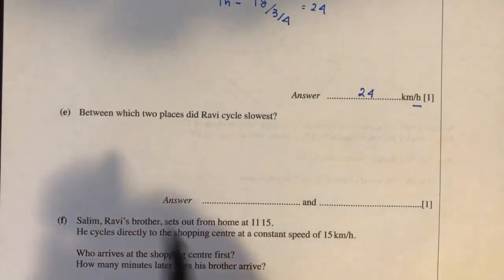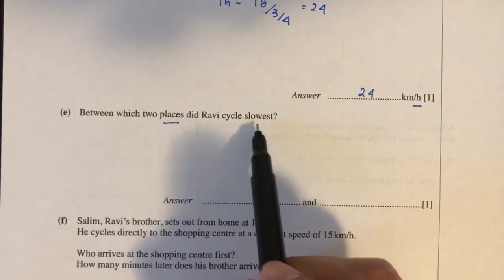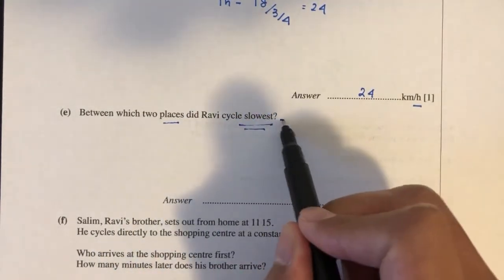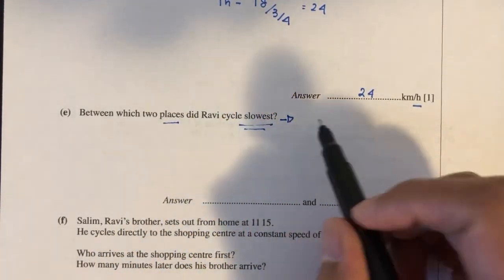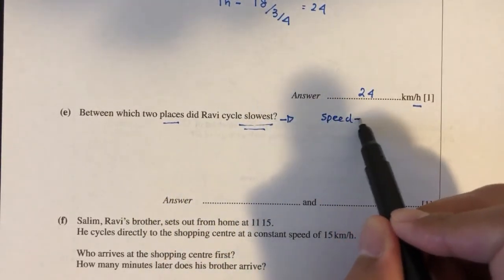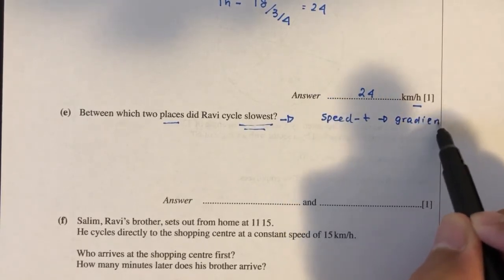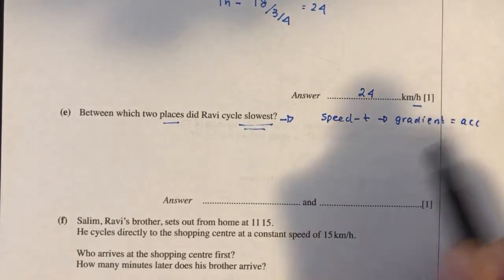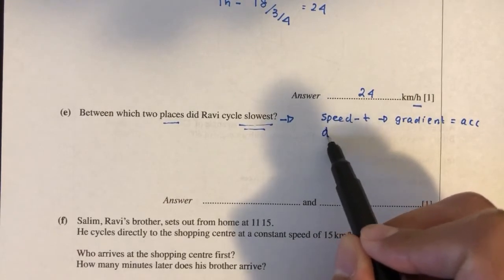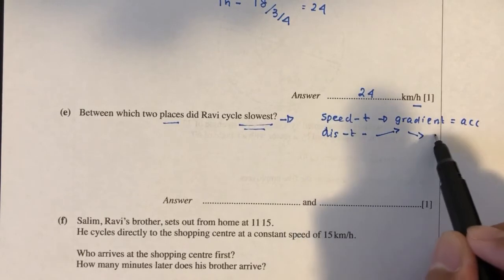Now for part C, between which two places did Ravi cycle the slowest? So as I always say, when we have a speed-time graph, the gradient is equal to the acceleration. But when we have a distance-time graph, the gradient is equal to what?